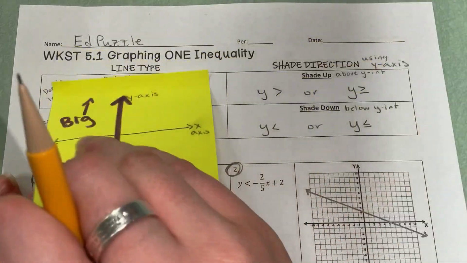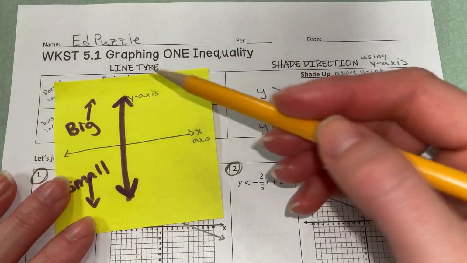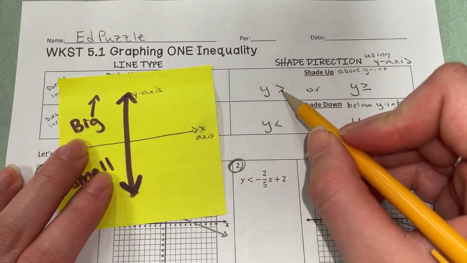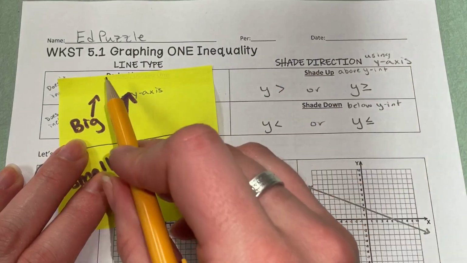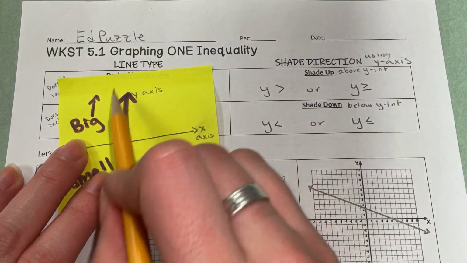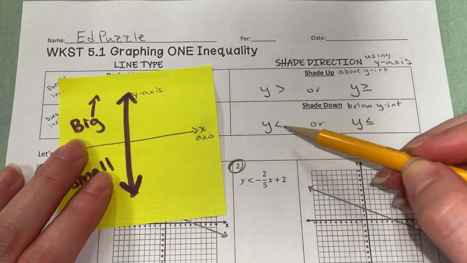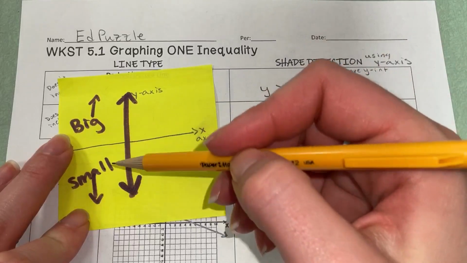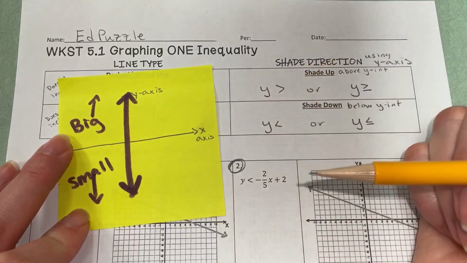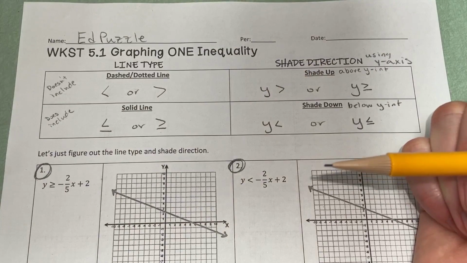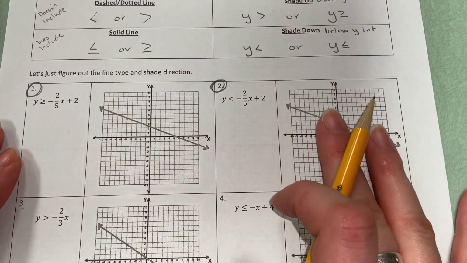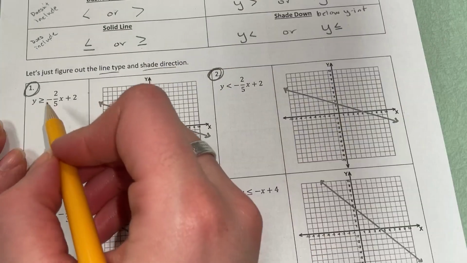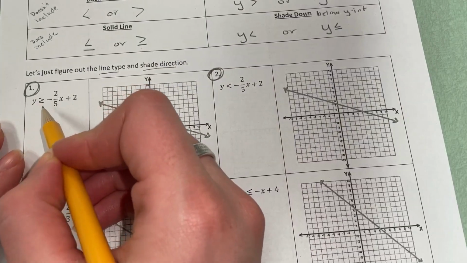So basically what I'm trying to say here is if I have my coordinate plane here, this is my y-axis. If the mouth is facing my y, then I shade above my y-intercept because it's saying the y's are bigger. If the mouth is facing away, then I'm saying the y is the smaller, so I have to shade below the y-intercept, all right? So the first thing we're gonna do, and I'm just gonna do these first two with you, is just figuring out the line type and the shade direction. All we're focusing on is this part right here.